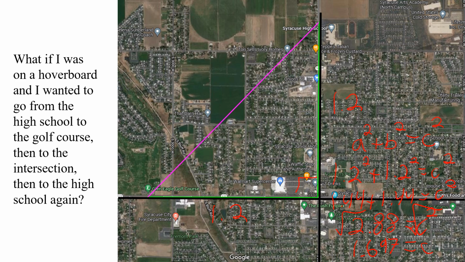So now we think about it. Would it be quicker to leave Glen Eagle Golf Course, walk to this intersection, and then go to the high school, than to take the straight line? That distance is 2.4 miles, both the green lines added together, and the purple line is 1.697 miles, okay? So that's just a refresher from last year with Pythagorean's theorem.